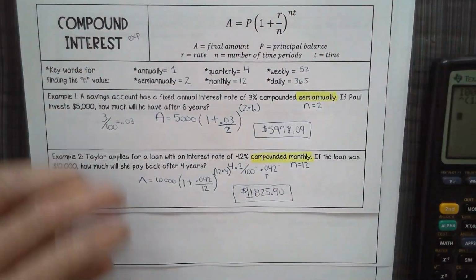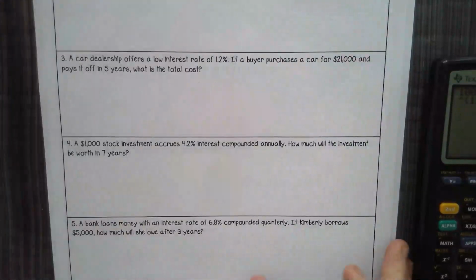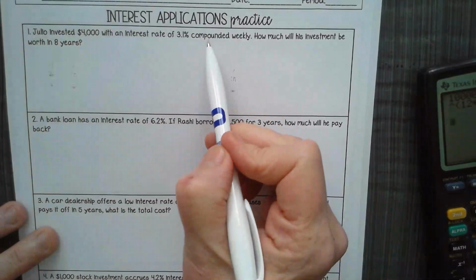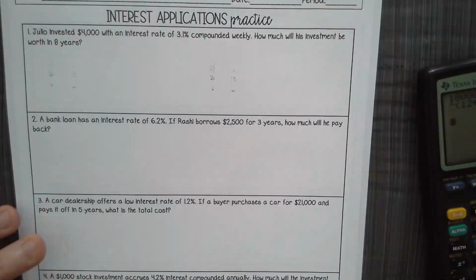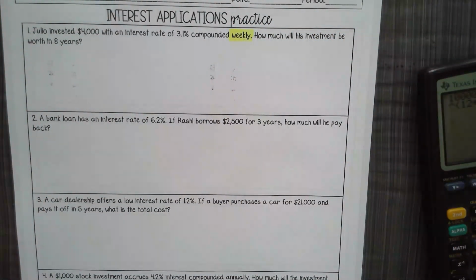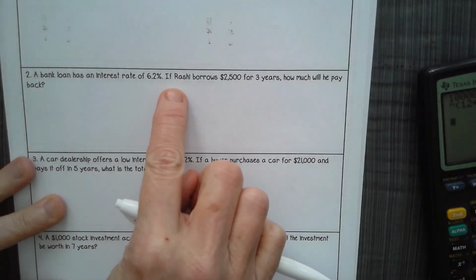Now you're going to practice these, and again, you've got to look for the key words. So when you get to your practice sheet, notice compounded weekly. That is telling you what your N is. Okay. Notice here, a bank loan has an interest rate.